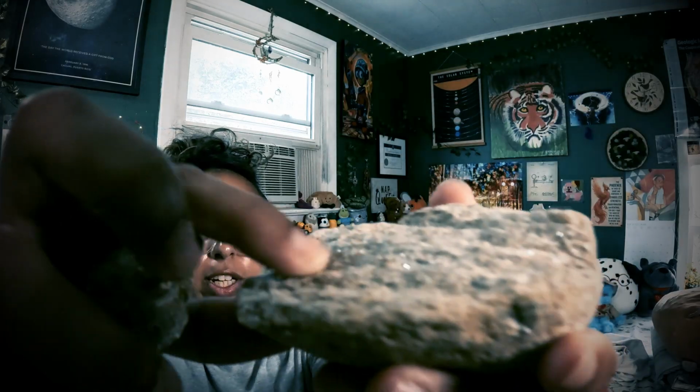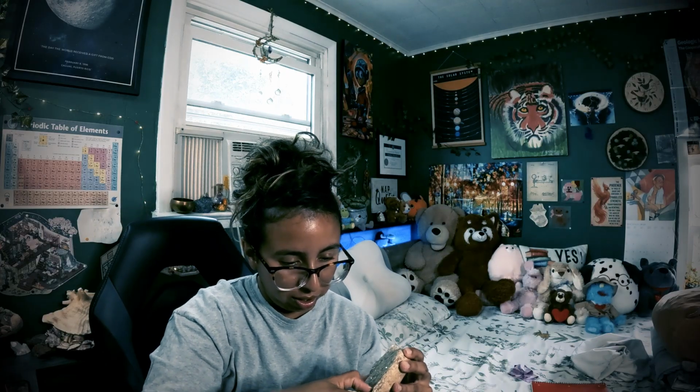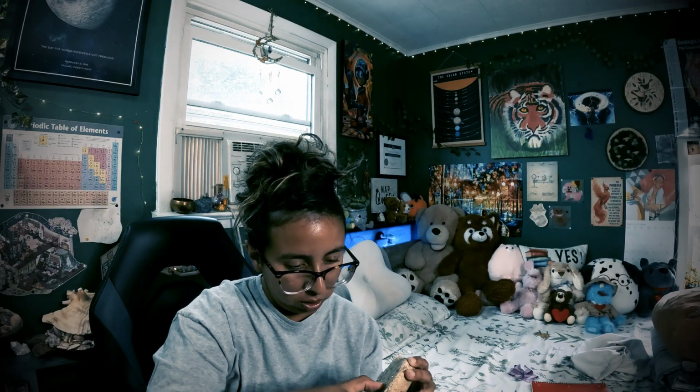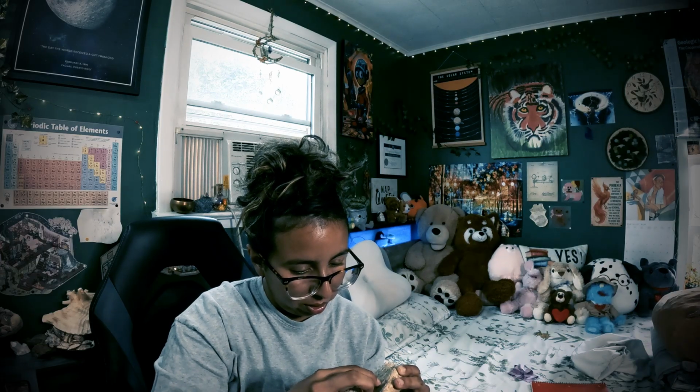You see how those flakes are very shiny flakes. And yeah, I can actually just scratch them right off with my nail. Maybe not, actually. They're not that weak. This one is kind of not cooperating with the little test that I'm trying to do on it, but this is definitely a schist.